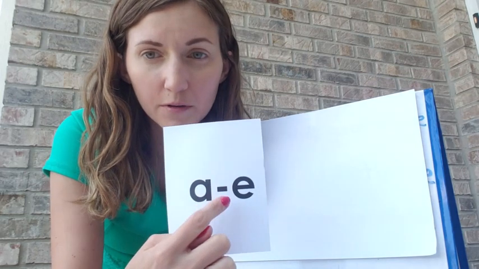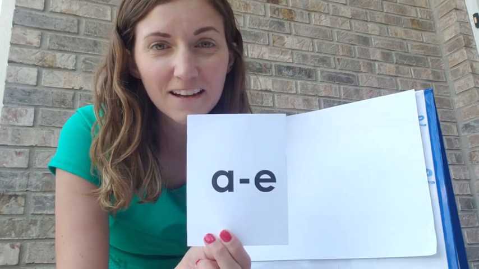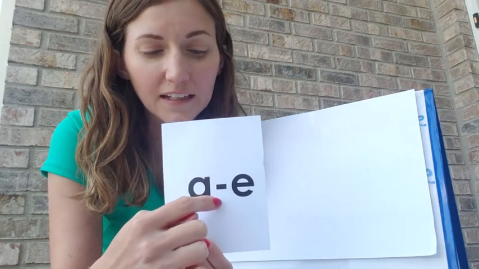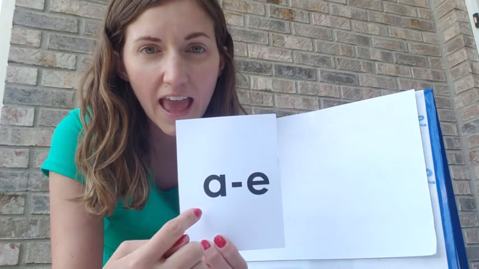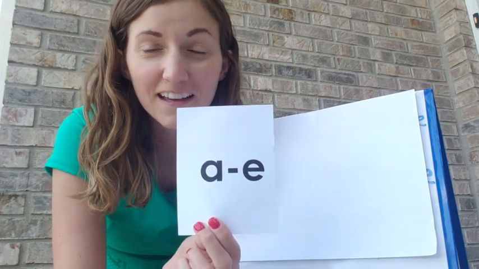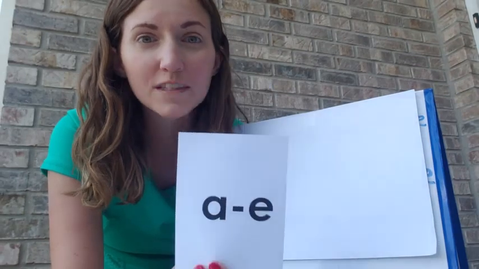So on this card, if I was to tell you to put a T here, you would pretend there was a T right here, and you would say ate. Or if I said put a P right here, you would think the E makes the A say its name, ape. Nice job. So that was A. Well, today we're going to learn about a new sound.